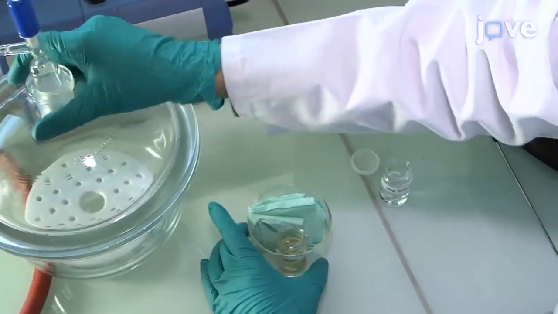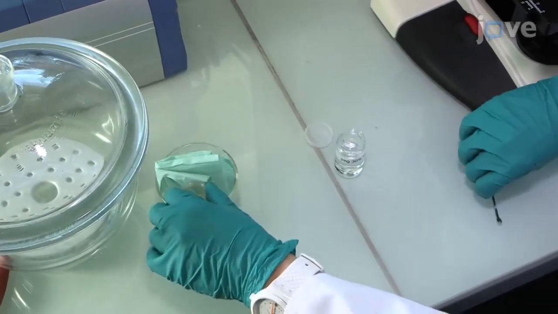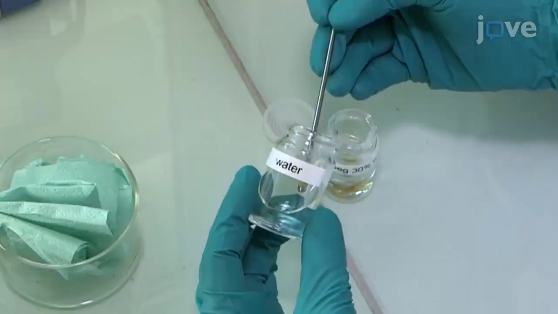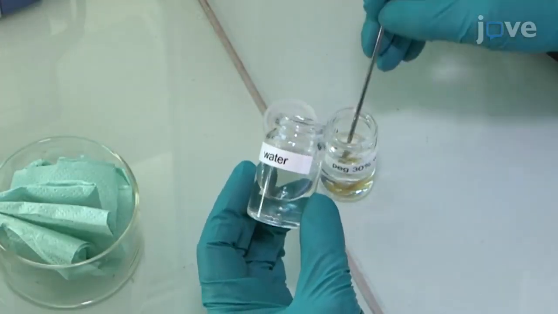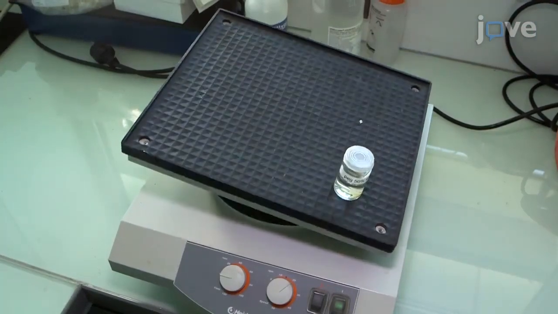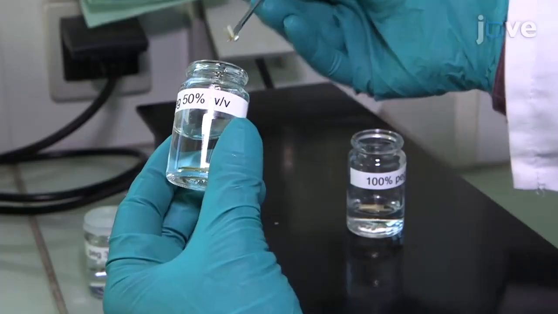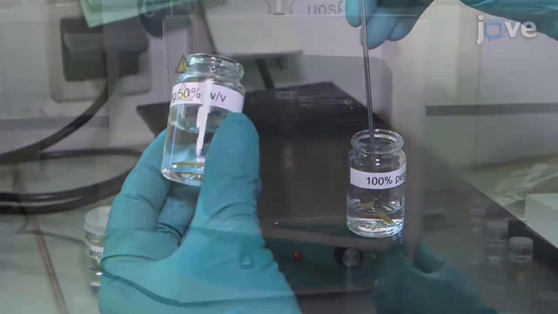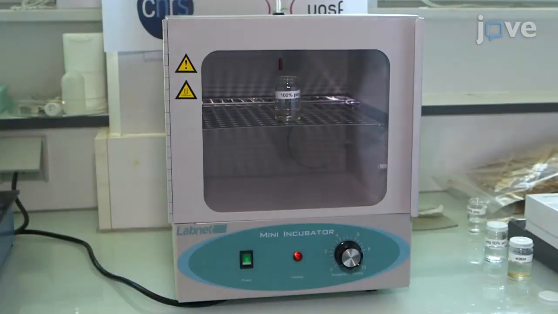Submerge the samples for 24 hours in successive 30% and 50% concentrations of PEG diluted in water at room temperature with gentle stirring, followed by 24 hours submerged in a 100% concentration of PEG at 70 degrees Celsius.